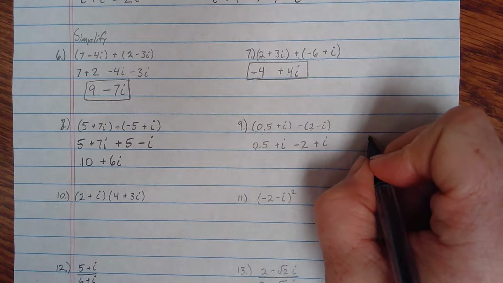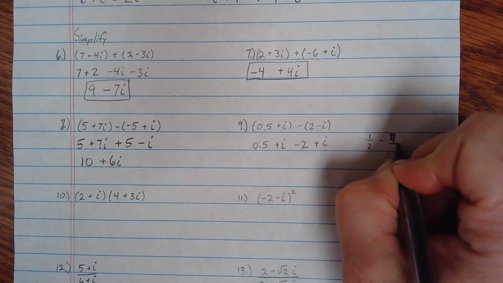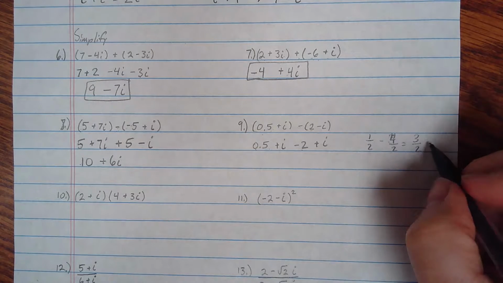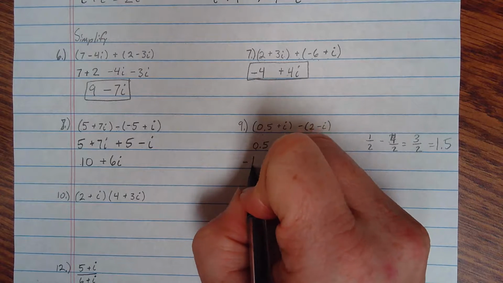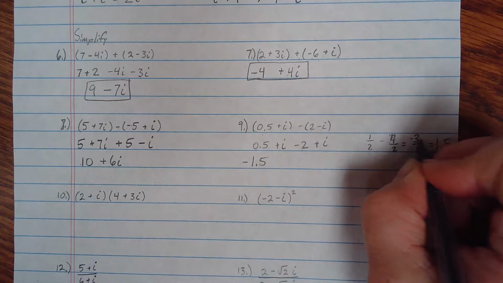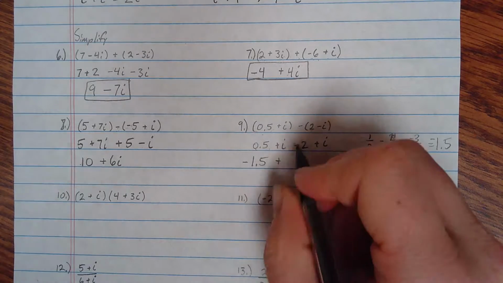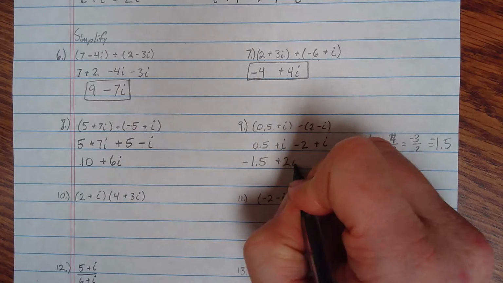So you could say it as 1/2 take away 3, or take away 4 halves equals 3 halves, and this is 1.5. So I have negative 1.5 plus, because this is positive and this is positive, i plus i is 2i.